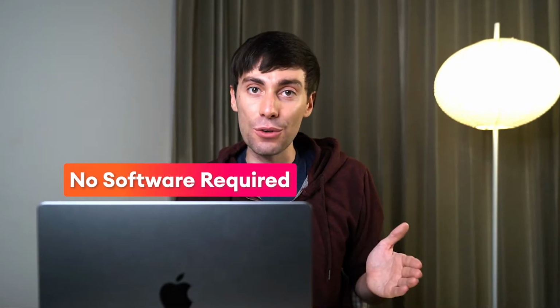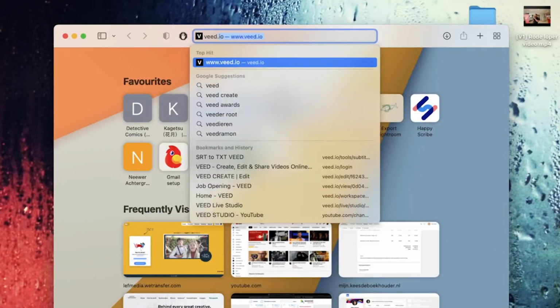And the best part is, you don't even need to download any software, because VEED operates entirely within your internet browser, which means you can access and edit your projects from any device at any time.